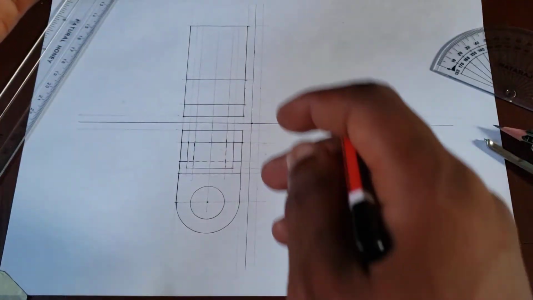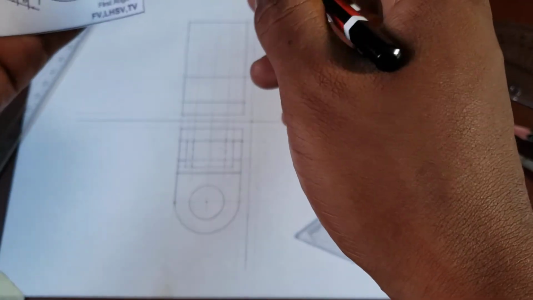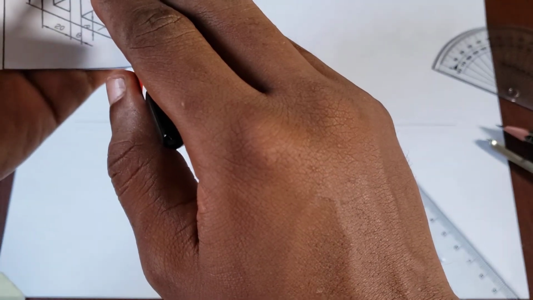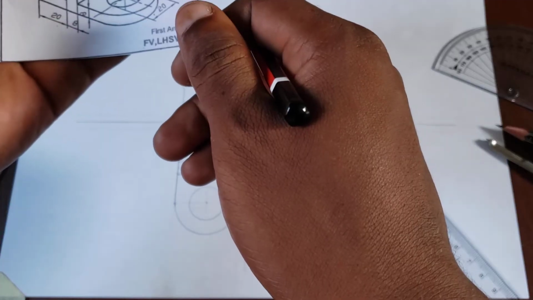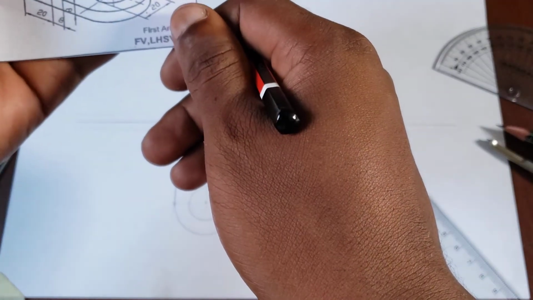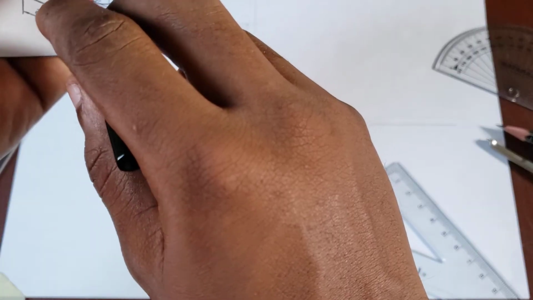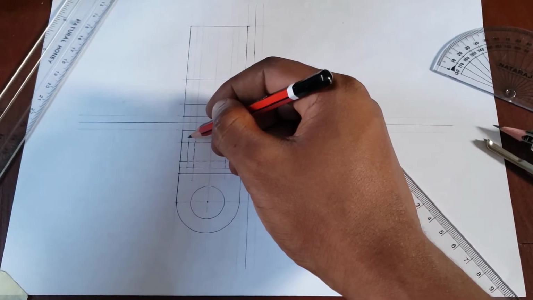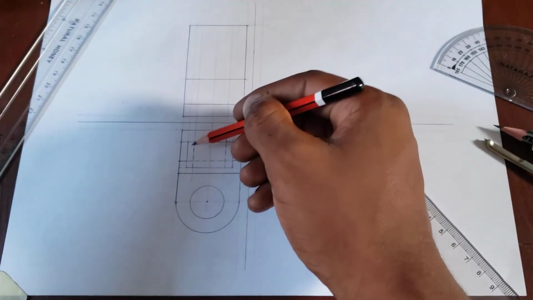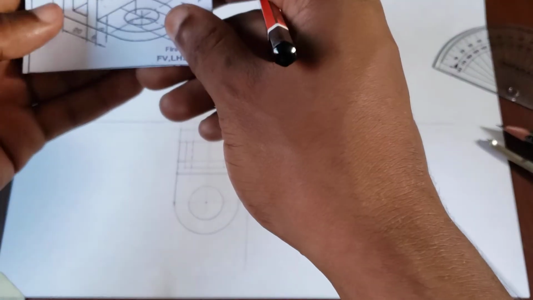Now in order to get my center point at this point here, we know that the dimensions of getting our cycles are at this point and this point.